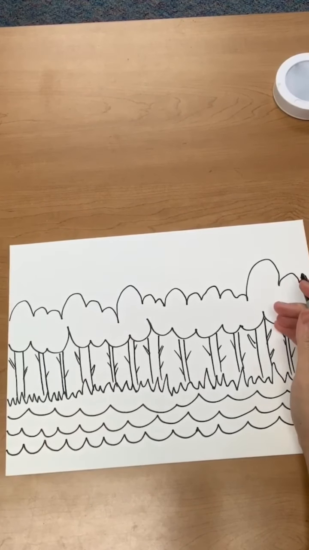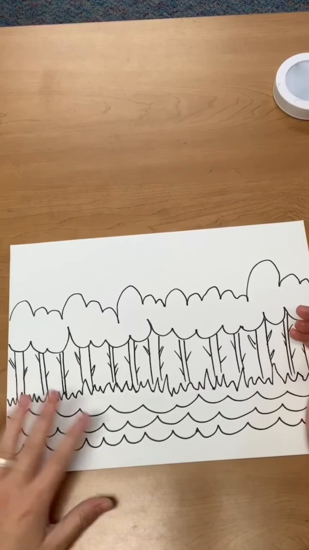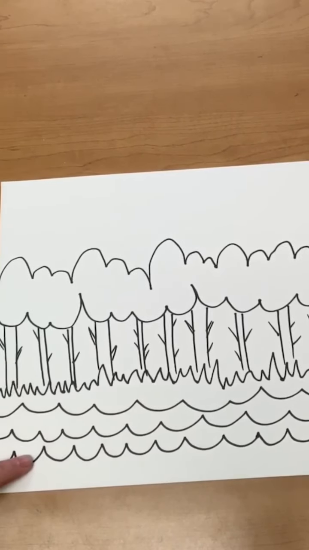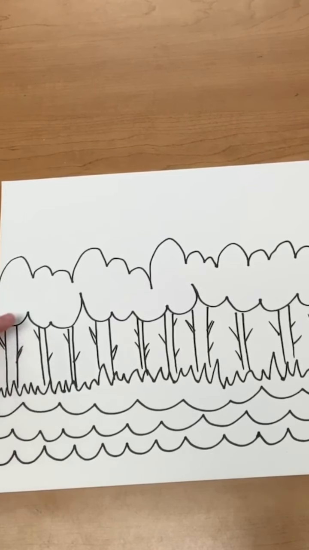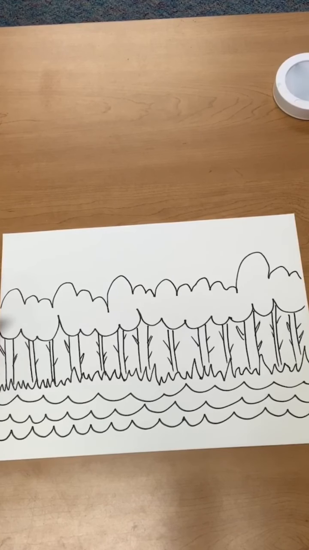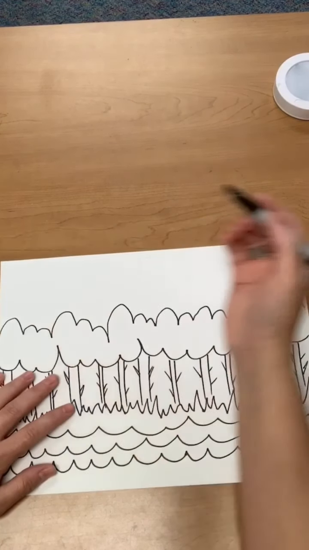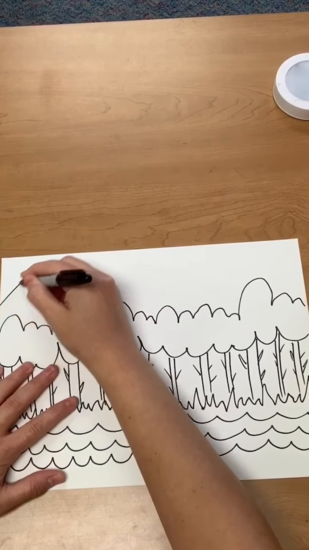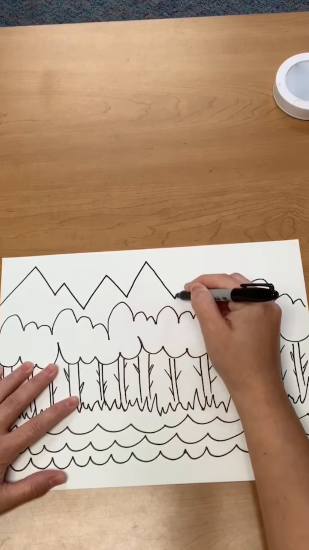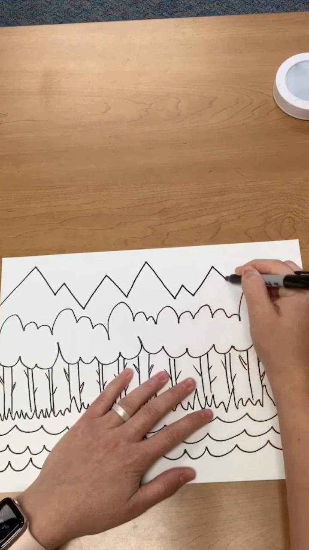The reason why we practice art lines so much and we use them in almost all of our art is because they are what we use to draw. So now we have water, a grass line, tree trunks, and then the tree tops. And now I think I'm going to add some mountains, so I'm going to do a zigzag line. Again, I'm varying the sizes.